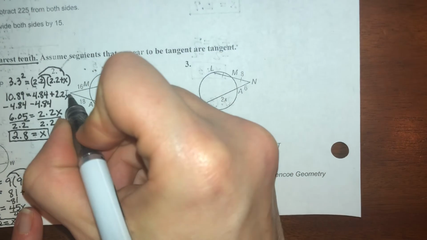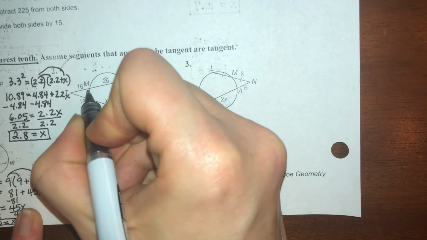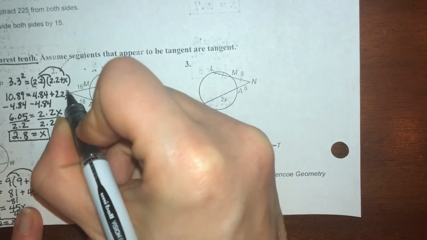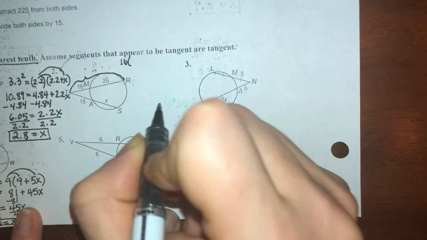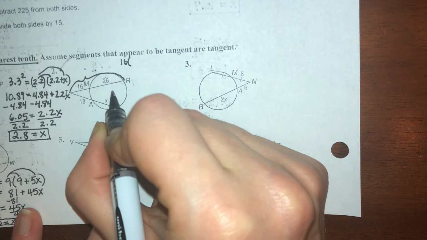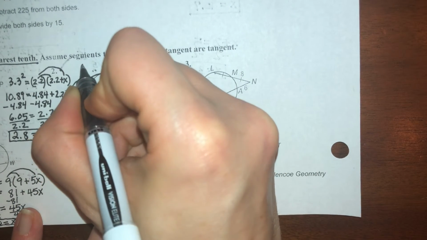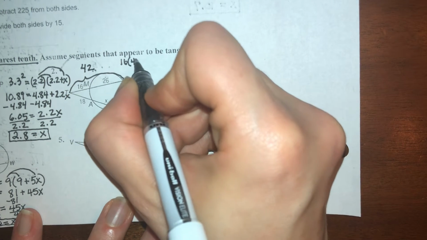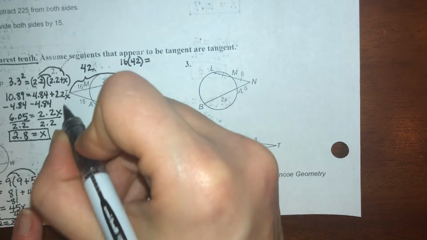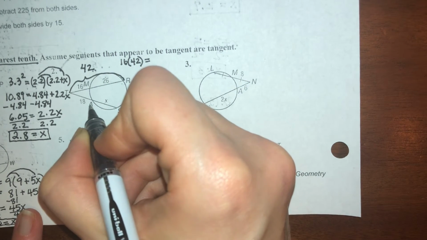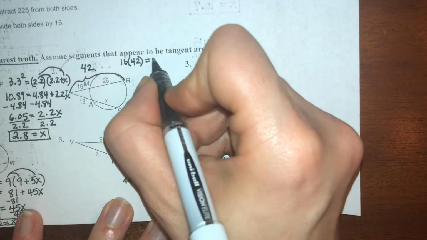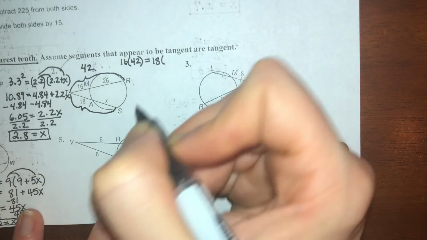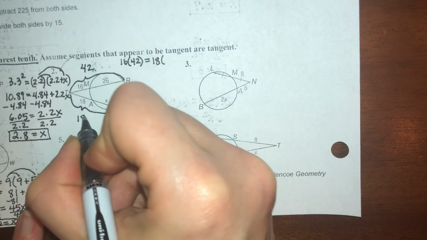For number 2, we're going to take the outside portion of the top secant segment, 16, and we're going to multiply it by the entire length of the secant segment. 16 plus 26 equals 42. So 16 times 42 equals the outside portion of the lower secant segment, 18, multiplied by the total length of the lower secant segment, which is 18 plus x.